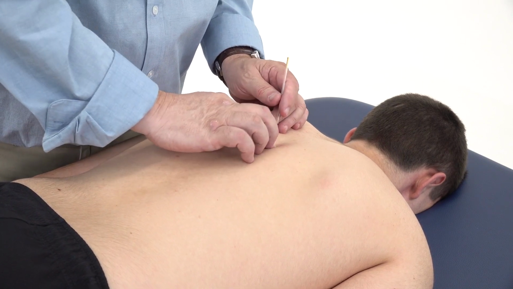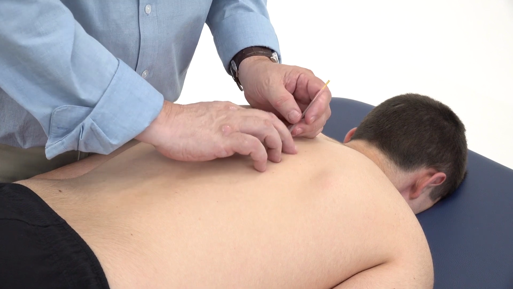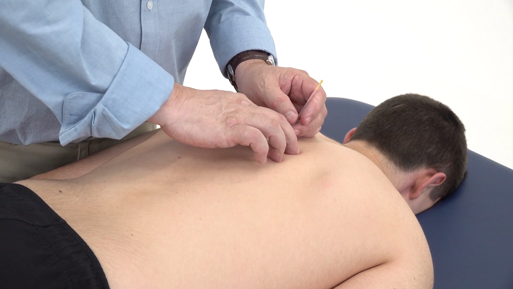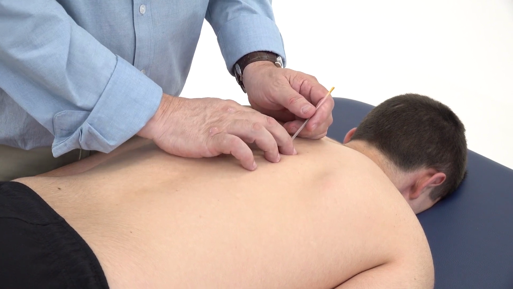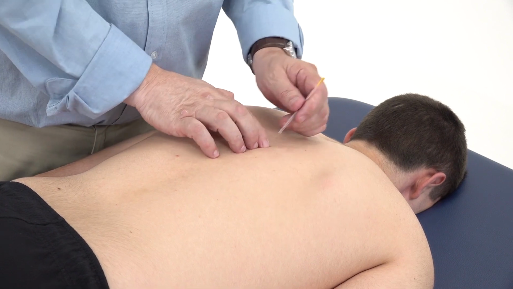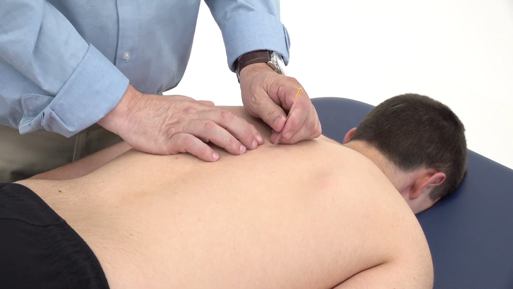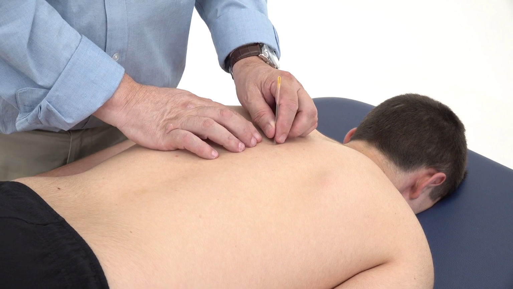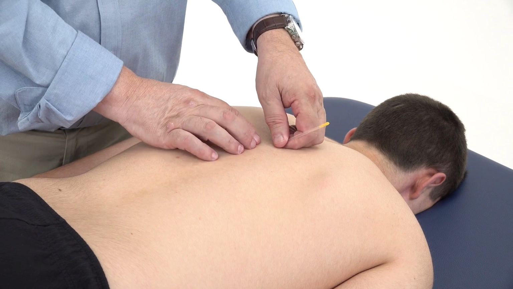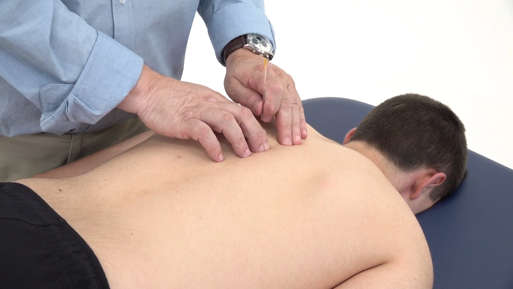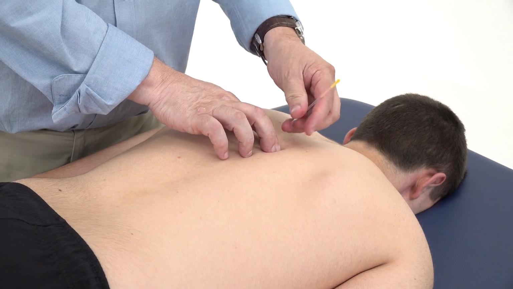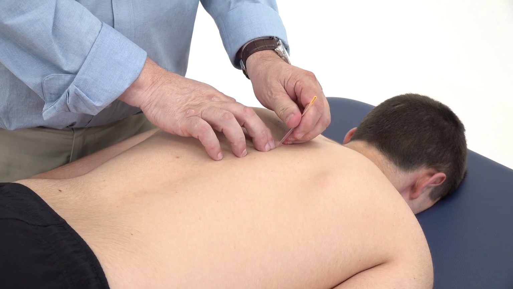So if I find erector spinae and I find a rib there, I know I'm not going to go into the lungs. But if I go in a little bit too deep, I could if I'm not next to a rib. So I found a trigger point there in the erector spinae. I place the needle in. You can come from medial to lateral or lateral to medial, but stay within the laminar groove and try and put a rib between yourself and the viscera that's underlying it.